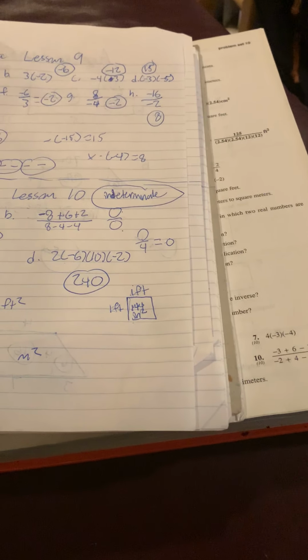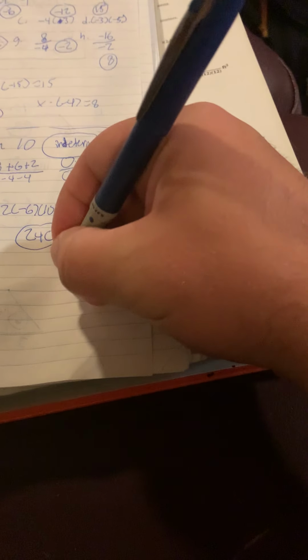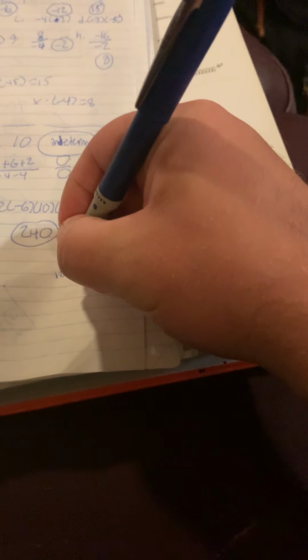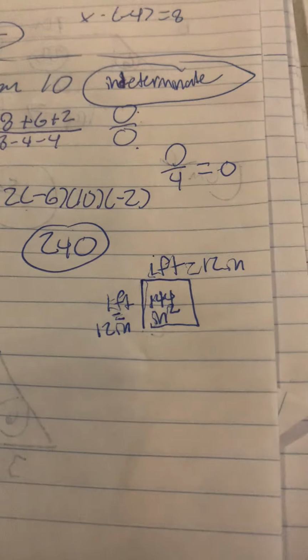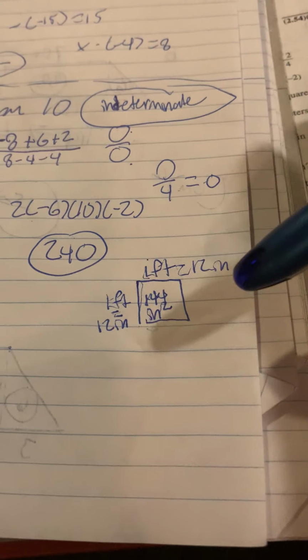Okay, conversions of area. I want to emphasize this off to the side here quickly. I want to emphasize that if I had a square of something that was 1 foot by 1 foot, that would equal 144 inches squared, right? Because I'd have to do 12 inches times 12 inches to get 144 inches squared.